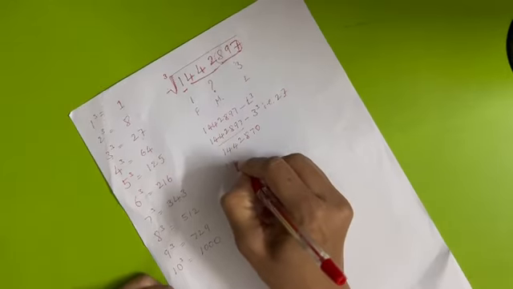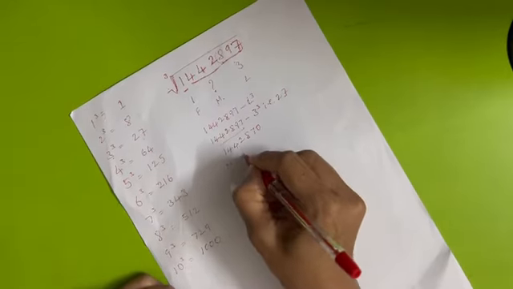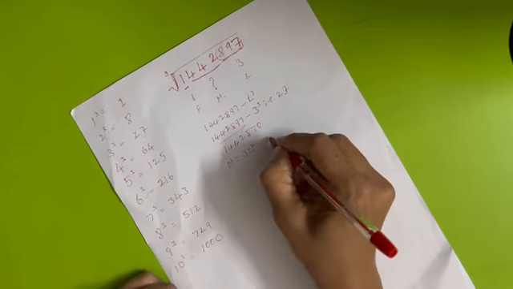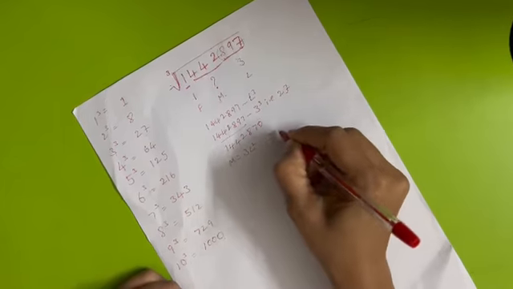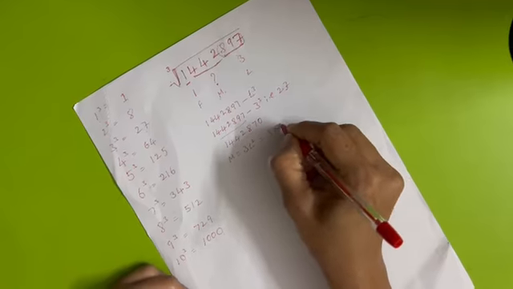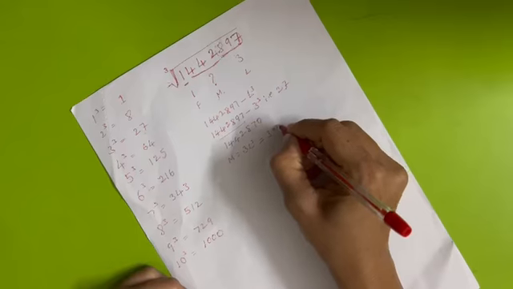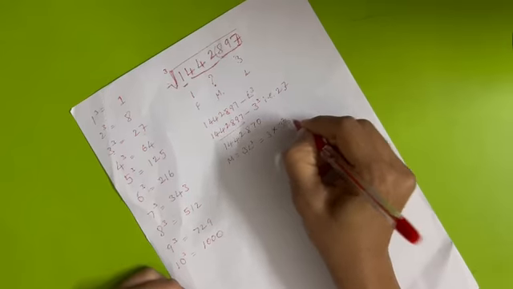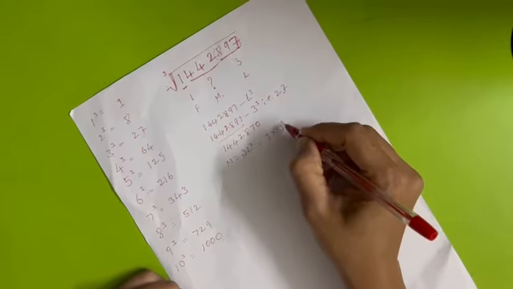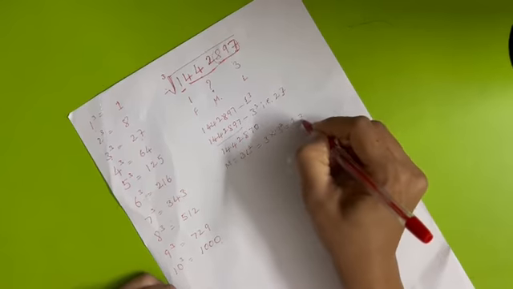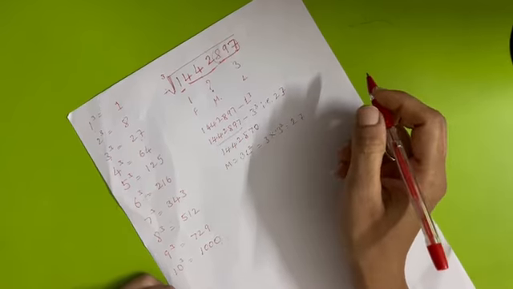Now let us identify what this m is. So m equals 3L square. We write this 3 as it is. L means the last number, squared, that is 3 square. So 3 multiplied by 3 is 9, and 9 threes are 27. We got the answer 27.